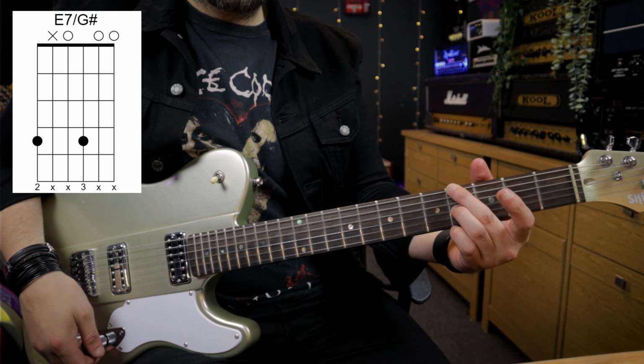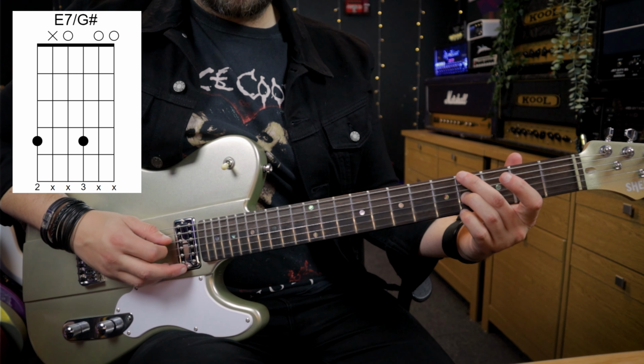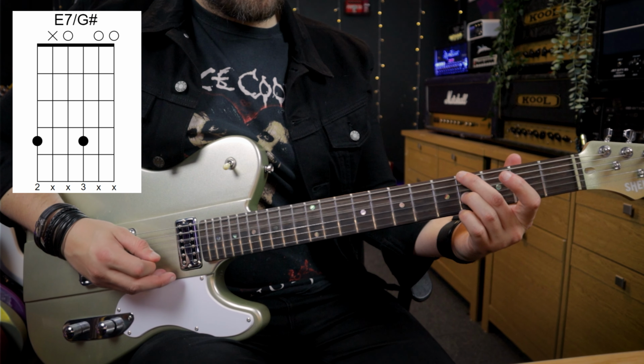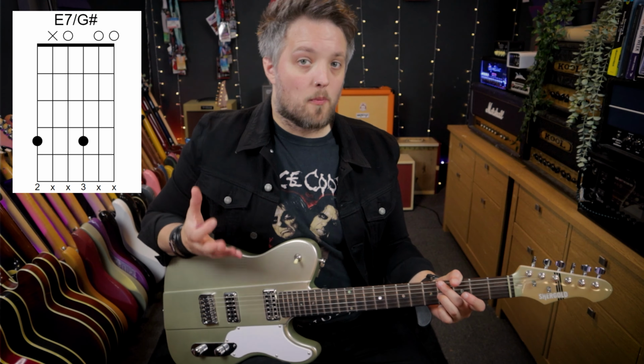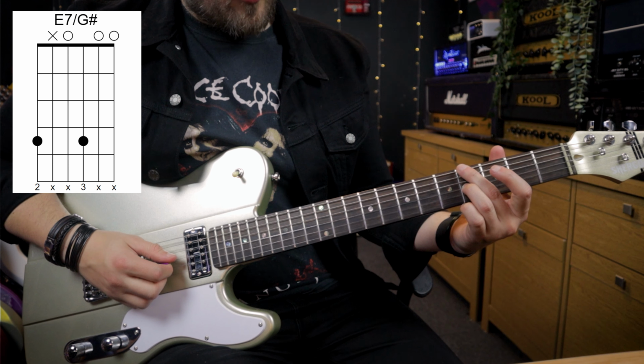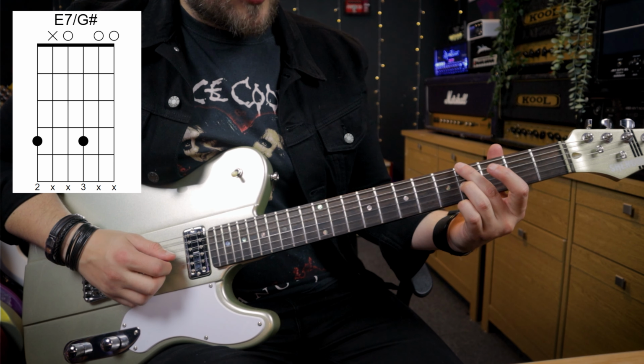Now this is still an E7 with a G sharp in the bass. We've got our G sharp right there on the 4th fret of the low E. Then I'm muting the A string with the underside of that finger. I'm playing the open D. The open D also appears in the E7 chord. That's my flat 7. I'm playing the 4th fret on the G, which is a B note.